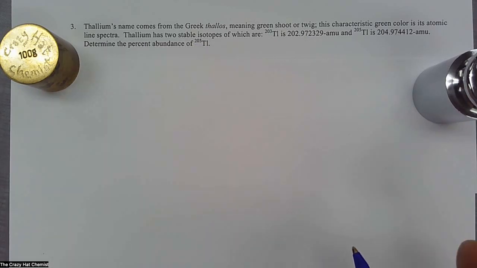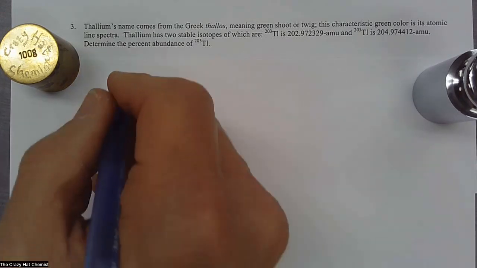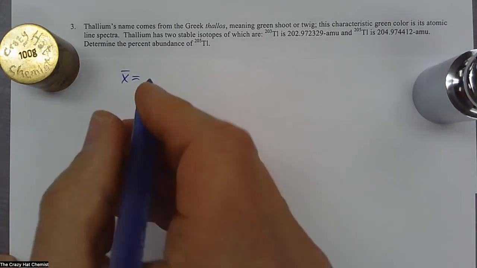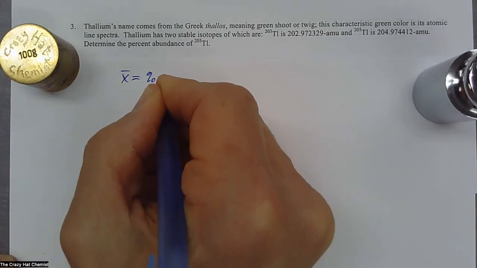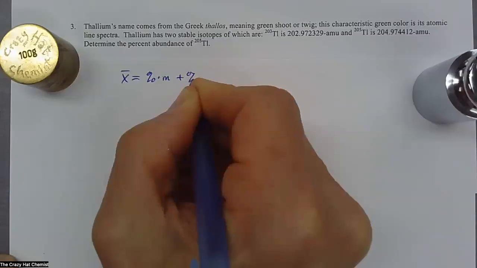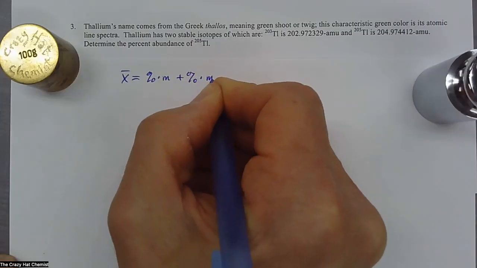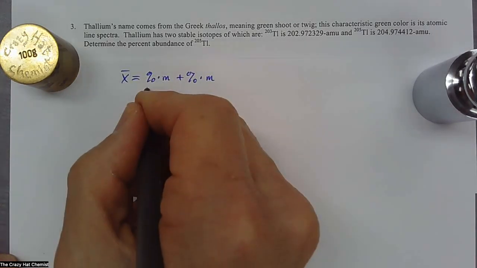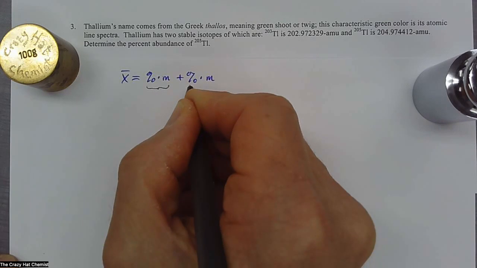So again, there are two stable isotopes of this one here. And so X bar, that's the average, is equal to percent in decimal form times mass plus percent in decimal form times mass. And typically, as you've noticed on the two previous problems, this first one is the lower mass.